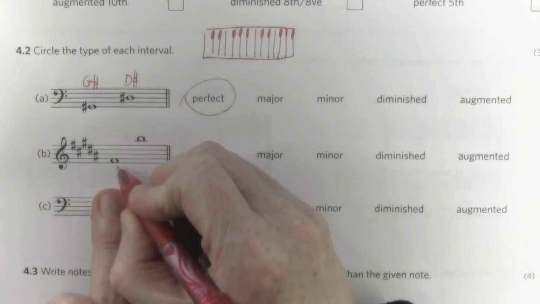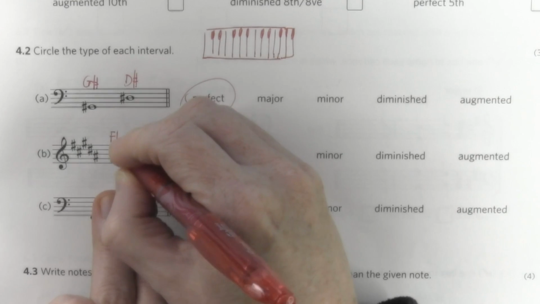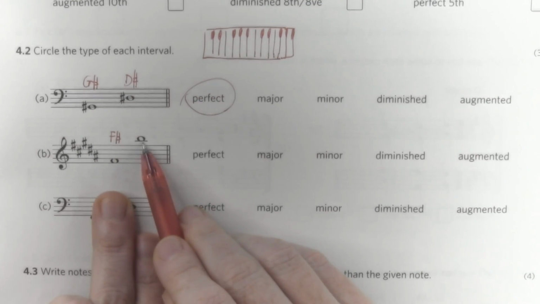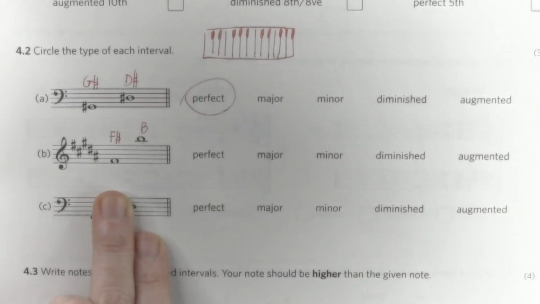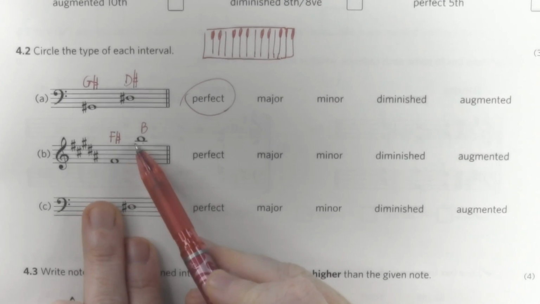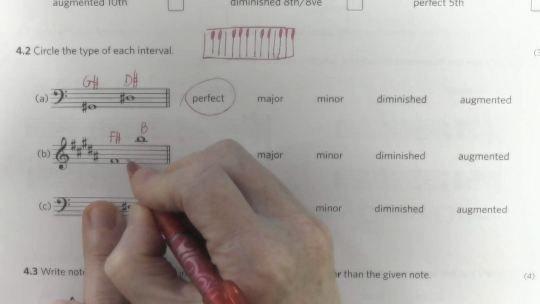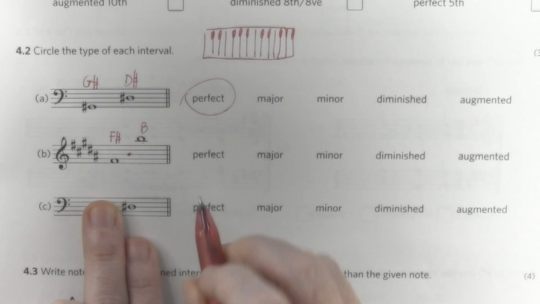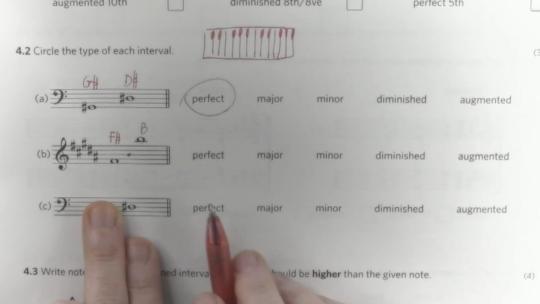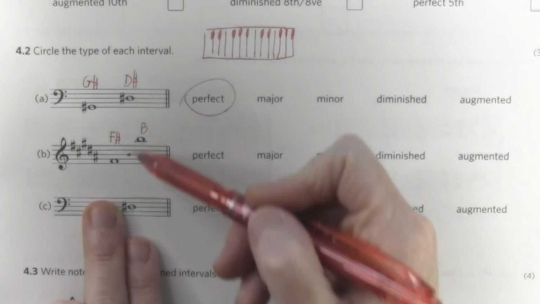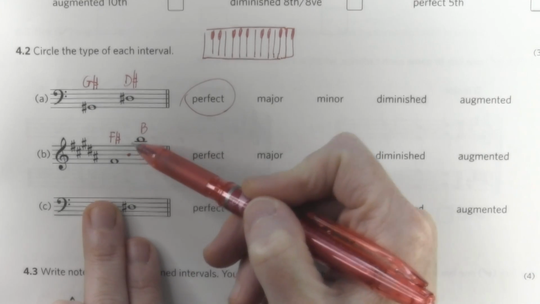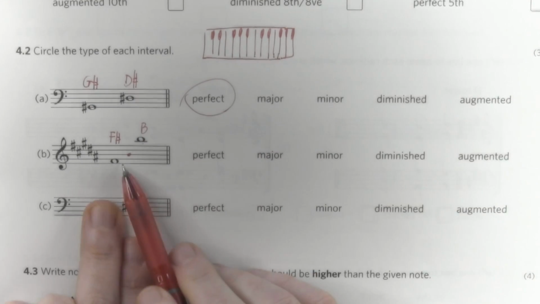Next one. Fa sharp, you should not forget this, and B. This is more of an octave, so it's a compound interval, but never mind. For this exercise, we don't really need to know compound, so we just either raise this up or lower it down of an octave.